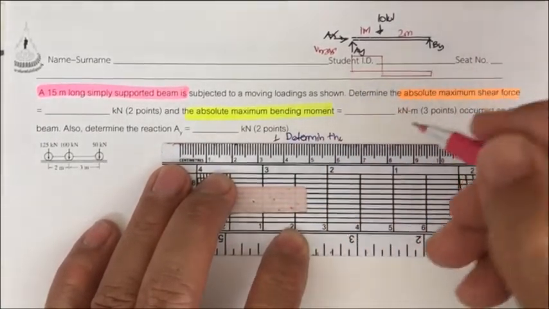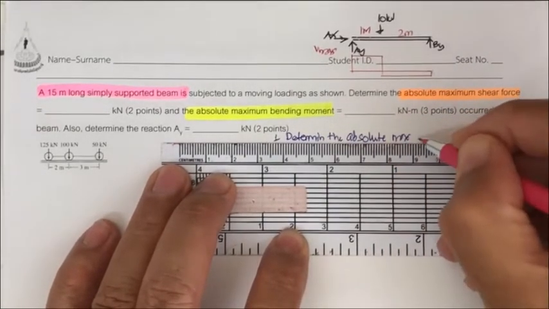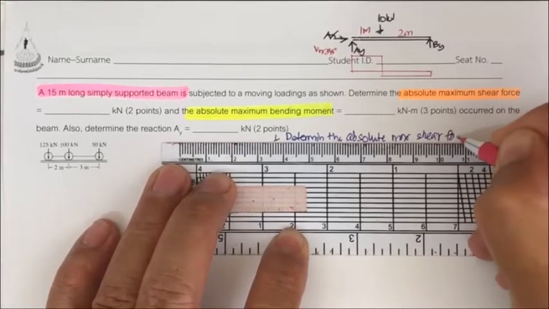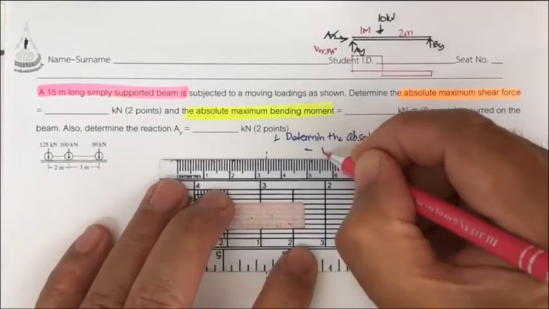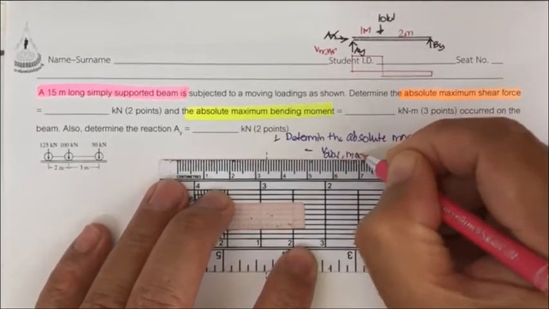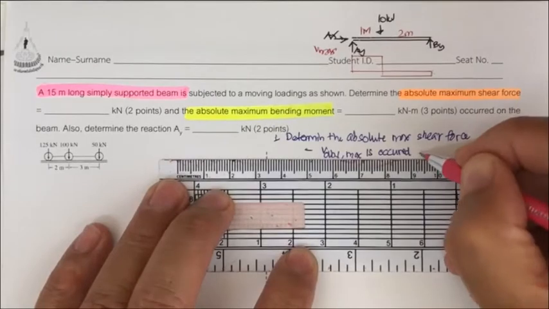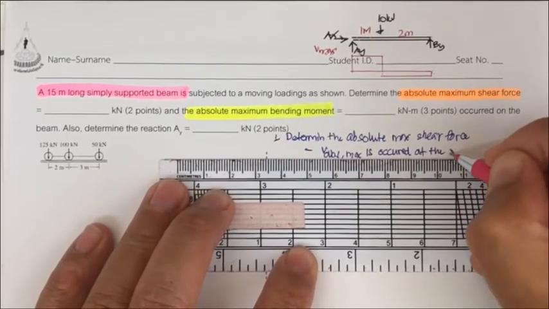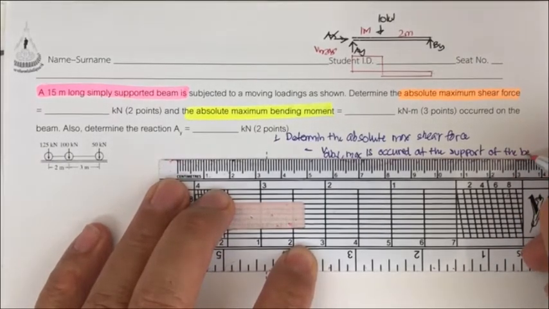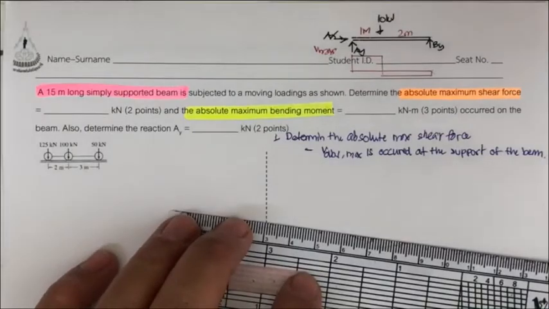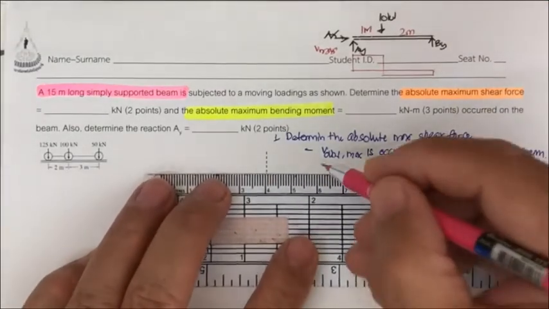So the first one, when we start to determine the absolute maximum shear force, we should know that the absolute maximum shear force, V abs max, occurs at the support of the beam. It won't occur in the middle span of the beam. It will occur at the support of the beam.